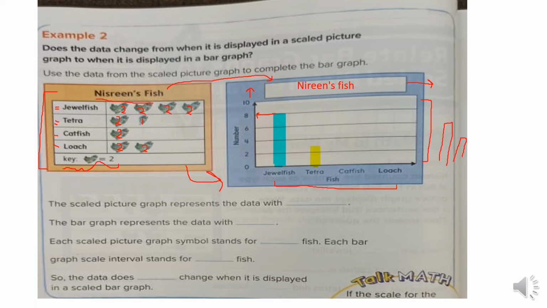What will I do? I will say 3 is between 2 and 4. So I will draw my bar at the middle between 2 and 4. So if I make it like this, it will be exactly 3. What about the catfish? The catfish is exactly 2. So I will draw it exactly at line 2.